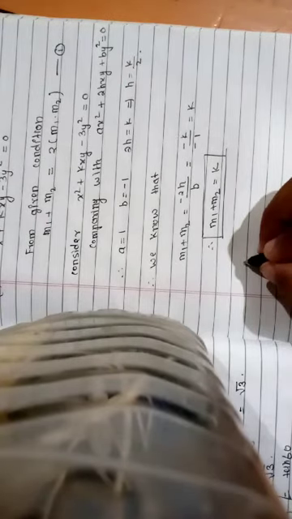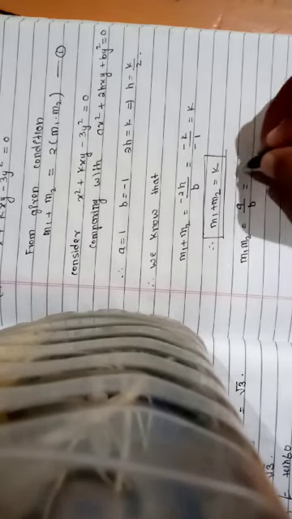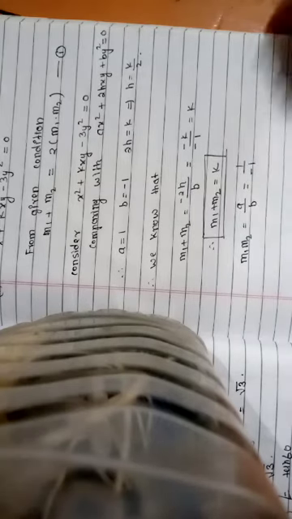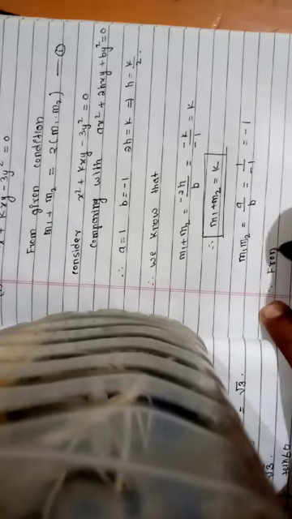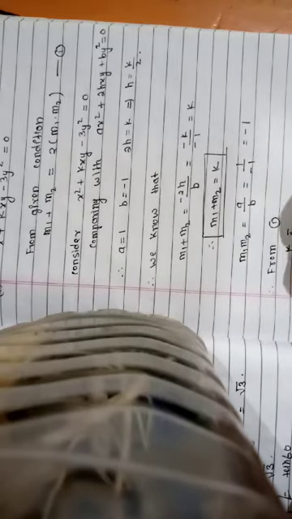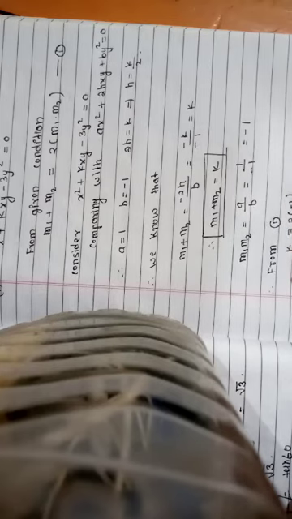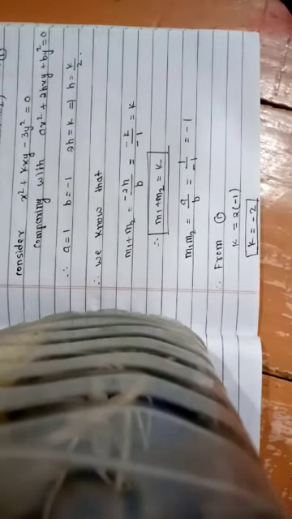So m1 plus m2 is equal to k. Now the product of the slopes, m1 m2, is equal to a upon b, which is equal to 1 upon minus 1, which is equal to minus 1. Now from equation 1, m1 plus m2 is k, which is equal to 2 times minus 1, so k is equal to minus 2. That is how you can identify the value of k.